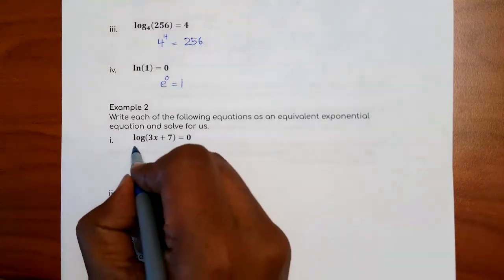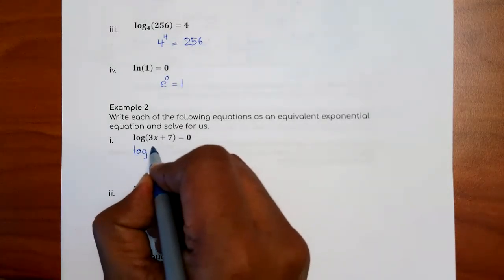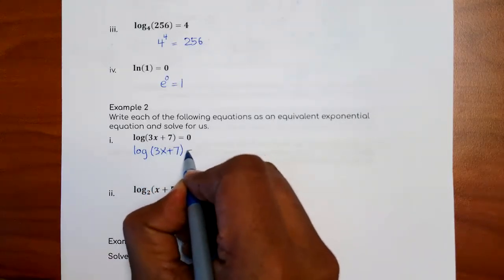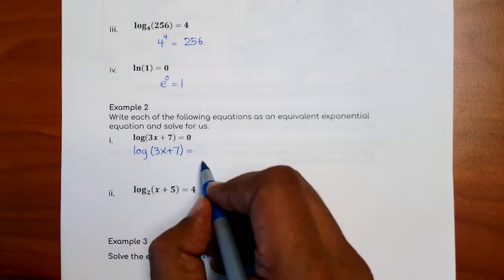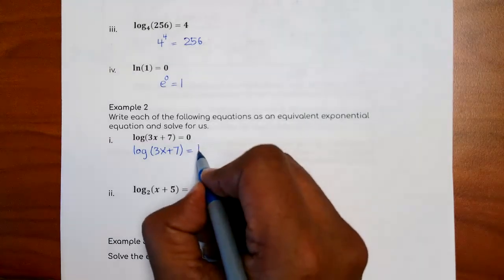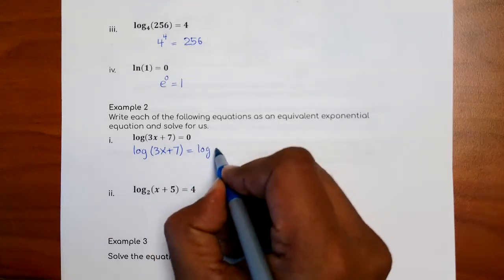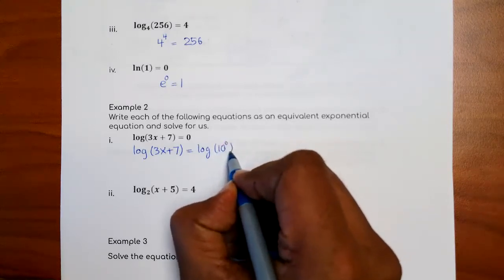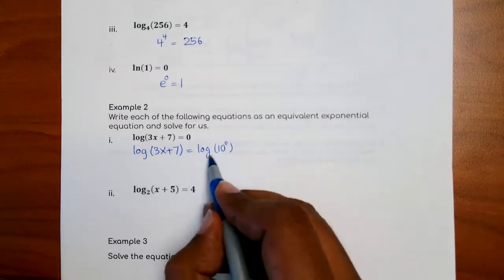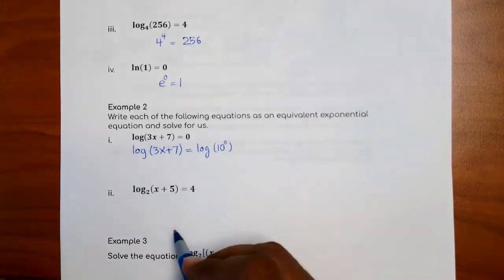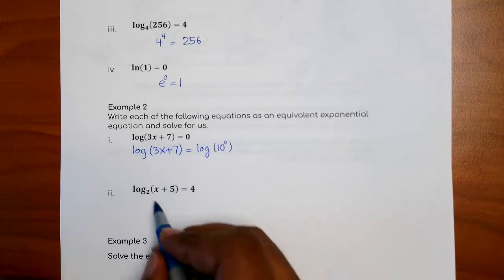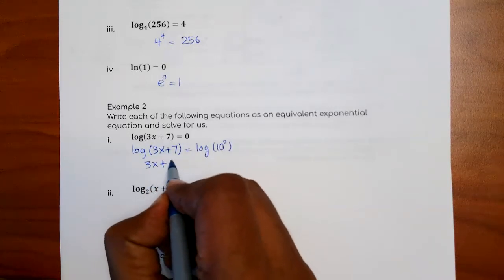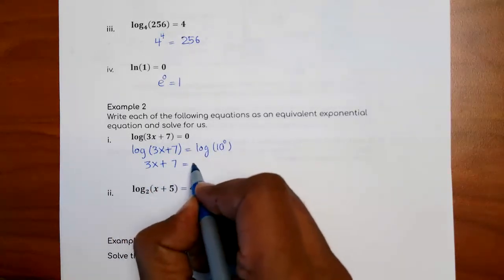So we can write log of 3x plus 7, and log of 1 is 0. So log of 1 is basically 10 exponent 0. So log and 10 cancel out, so we get 0. Now we have the log on both sides, so simply we can write this as 3x plus 7 equals 0.